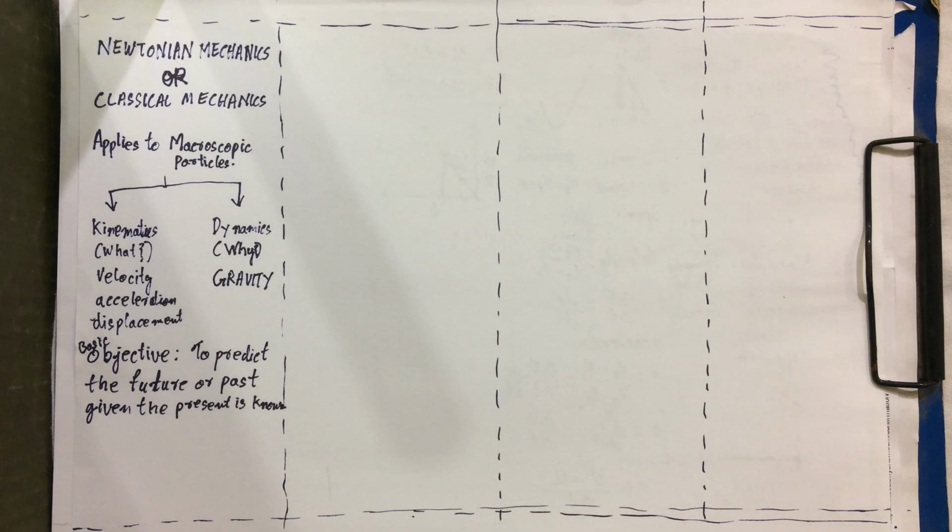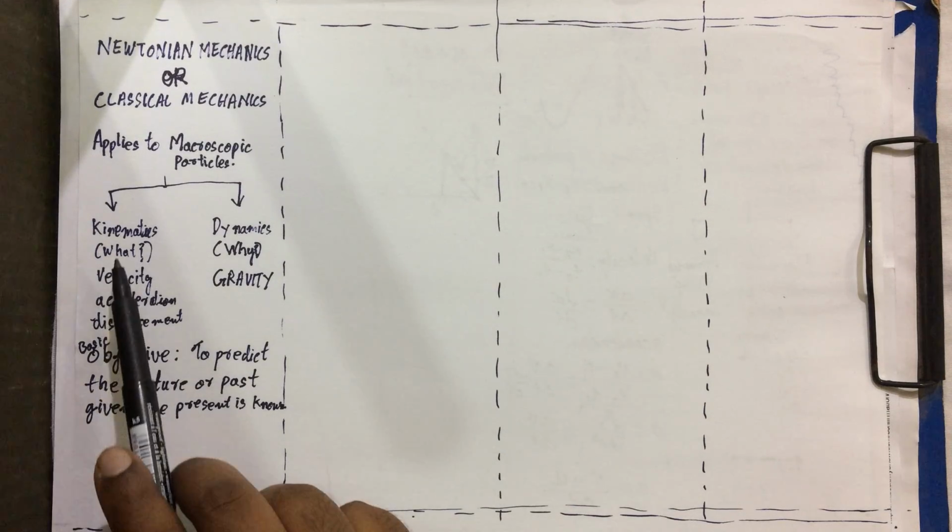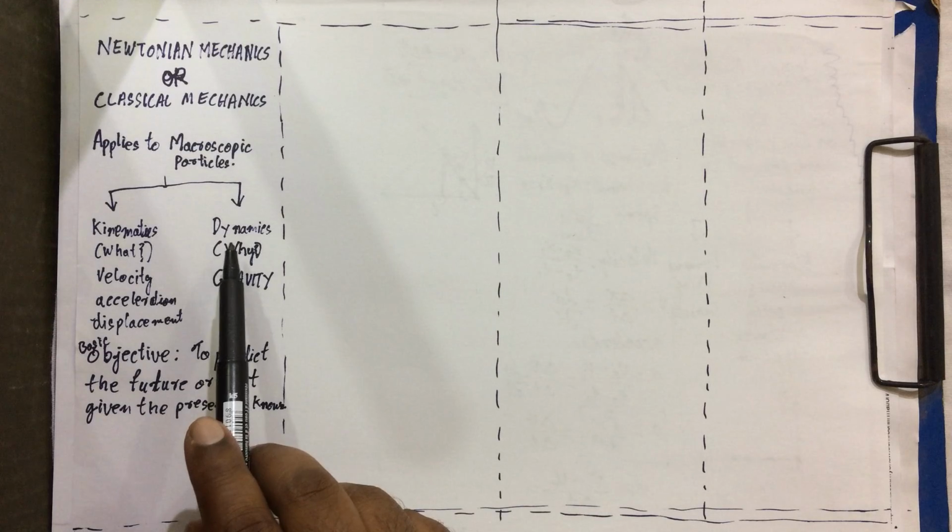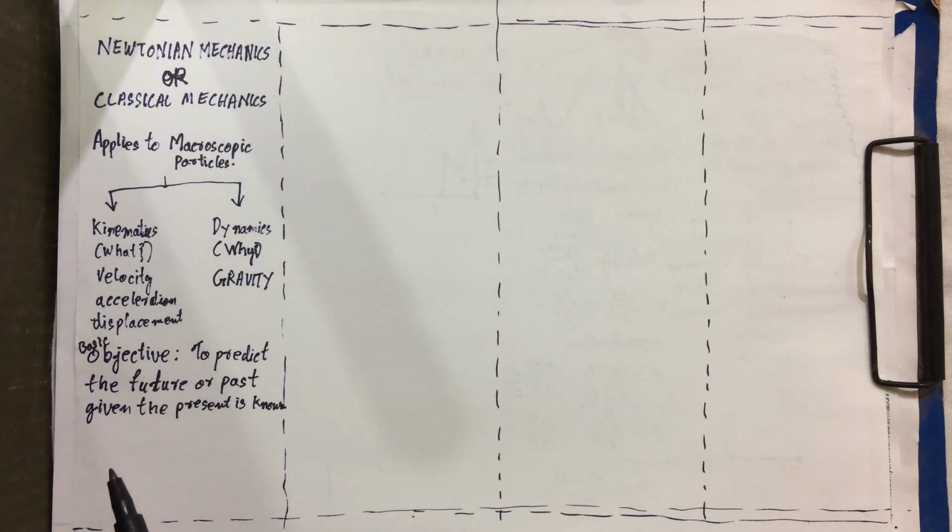Hi all. Today we are going to talk about Newtonian mechanics, which is also called classical mechanics. Newtonian mechanics, or classical mechanics, is basically applied to macroscopic particles. It is basically divided into two parts: kinematics and dynamics. So what does Newtonian mechanics deal with?